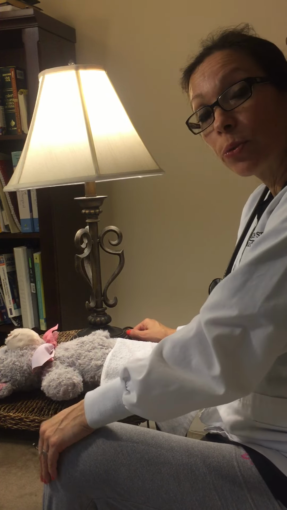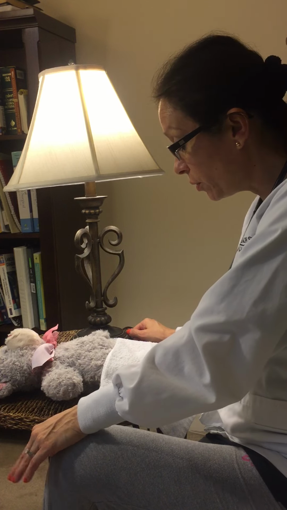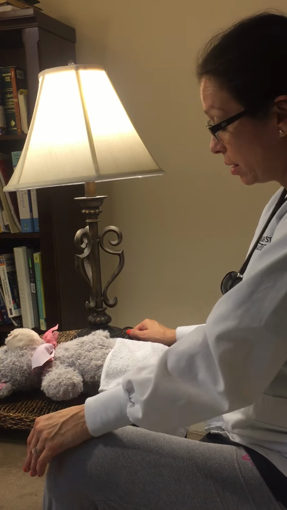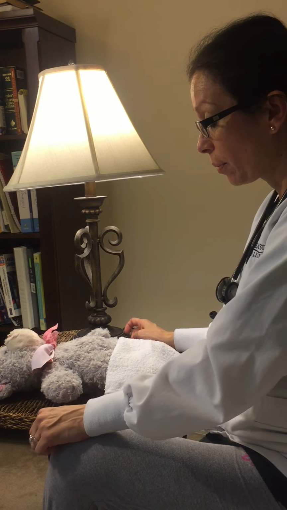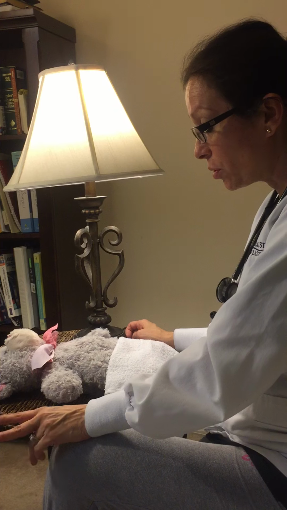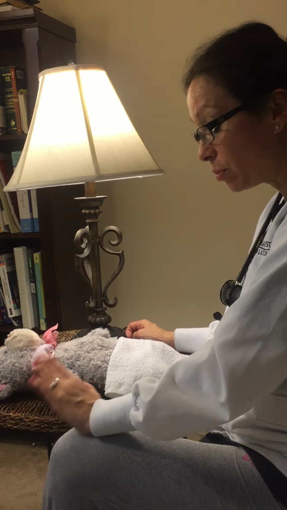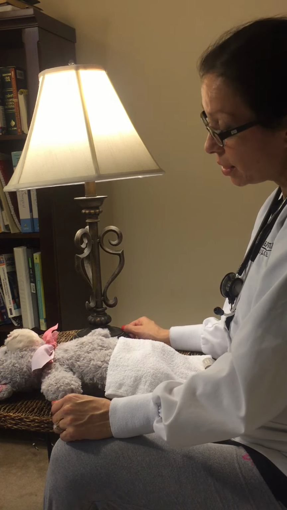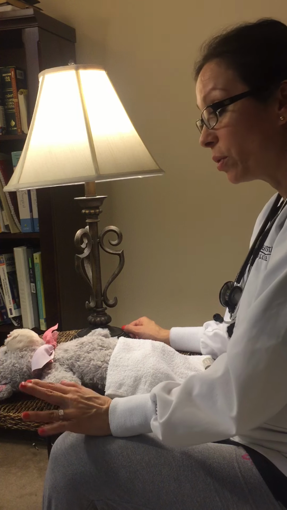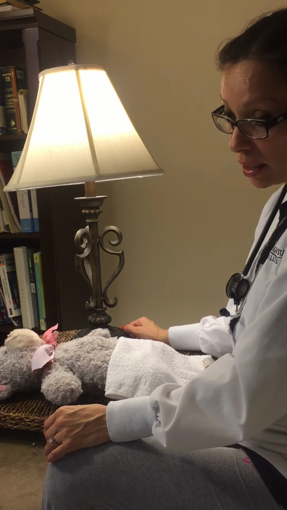Okay, so once we're done with the percussion, we're gonna move into our last technique, which is the palpation. We're gonna use 2 different types of palpation. We're gonna use the light palpation, which is between 1 or 2 centimeters deep, or the deep palpation, which is between 4 to 6 centimeters deep.